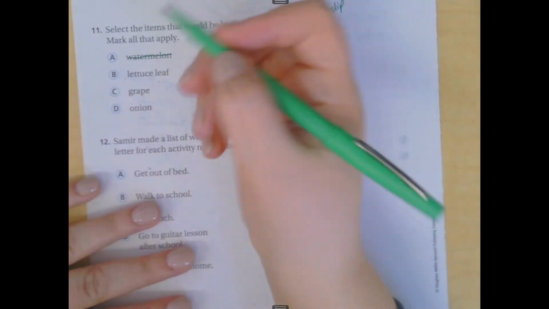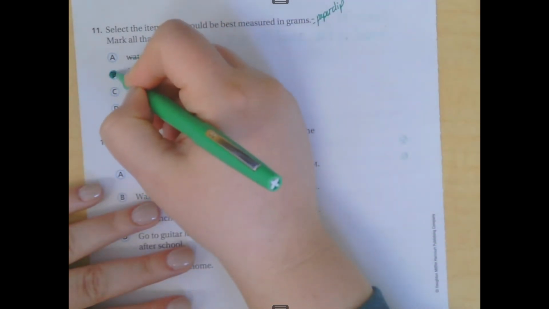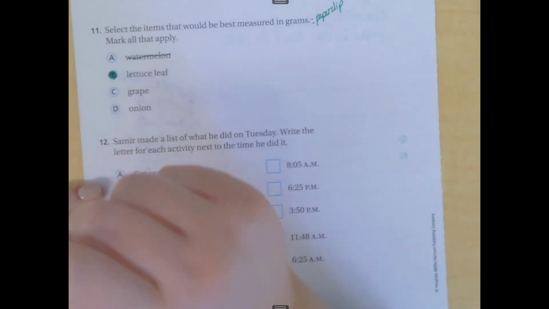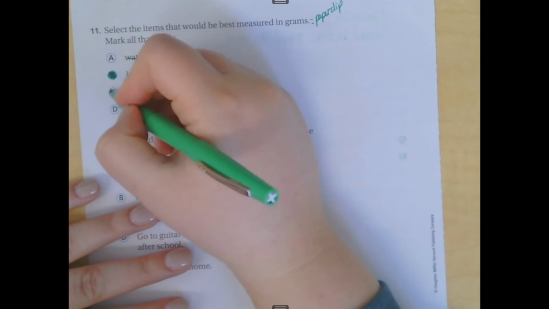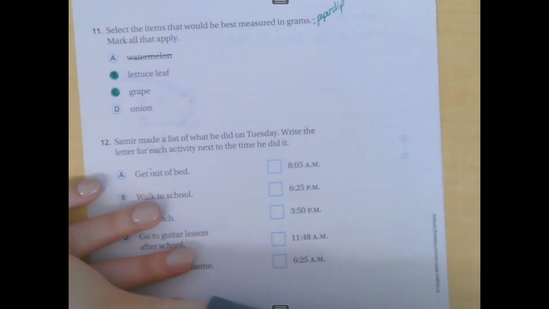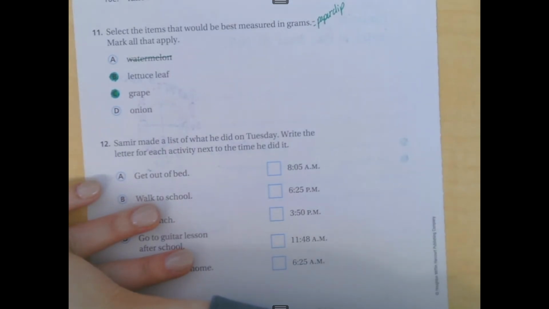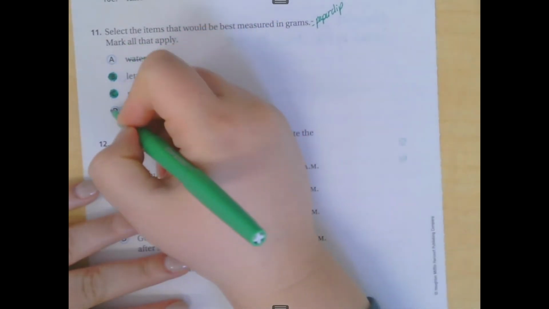A lettuce leaf. That is very, very light. So yes, I would measure that in grams. One grape. Yes, that is very, very light. I would measure that in grams. An onion. Yes, unless it's some huge, ginormous, strange onion. Yes, you could measure that in grams.